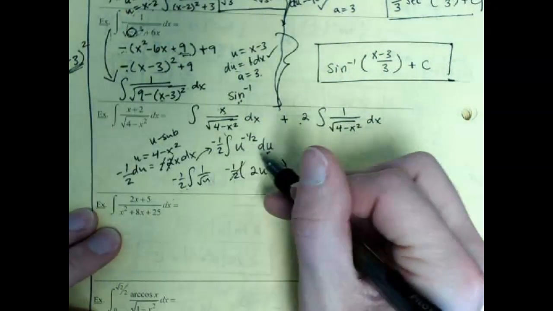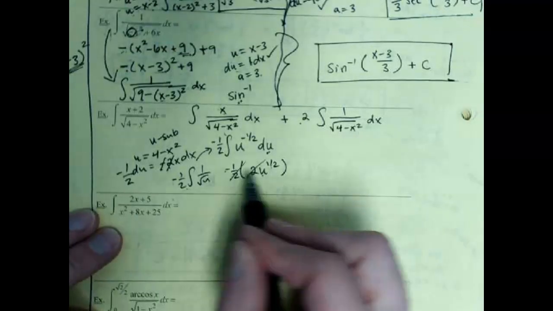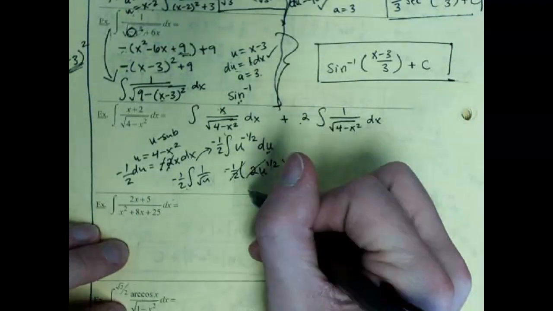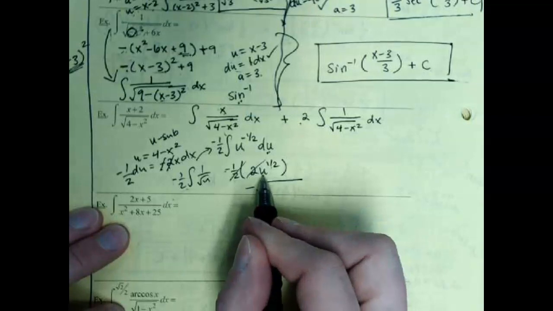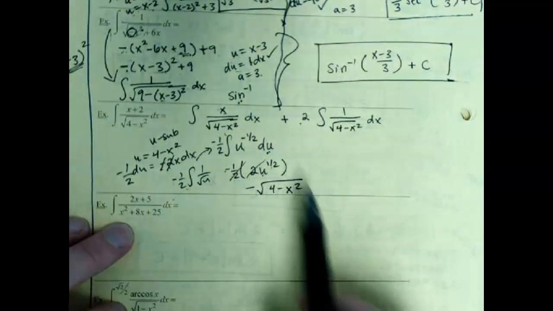The 1/2 and the 2 are going to cancel. So I'm going to have negative stuff to the 1/2 power, or a negative square root of stuff either way. So here we're going to have negative square root of whatever that u chunk was. So that was 4 minus x squared. And now that part's all done.